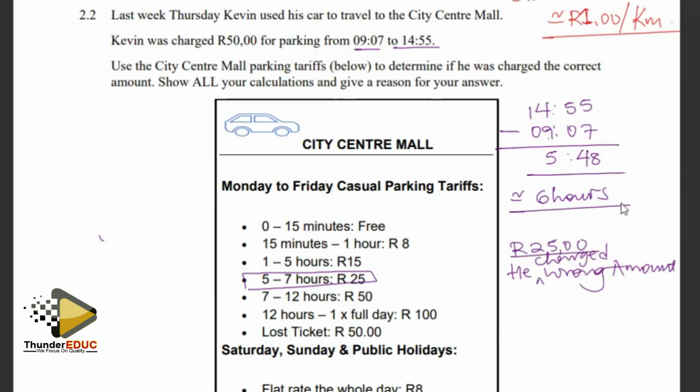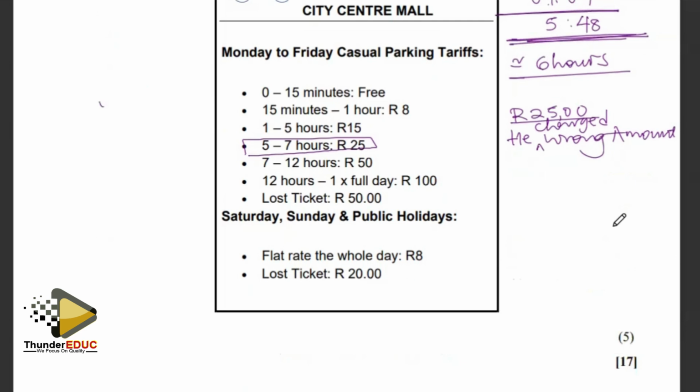First and foremost, you had to look for how much time he has spent there. So how much time has he spent? And you come to the table, where does it belong? So they were saying 5 hours to 7 hours, which covers 6 hours. So you're supposed to pay 25. Instead, he was charged 50, which is too much.